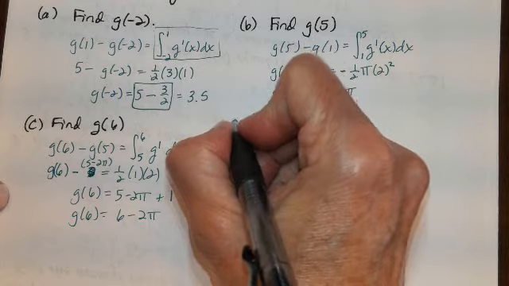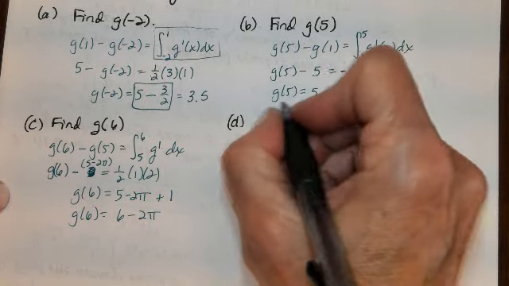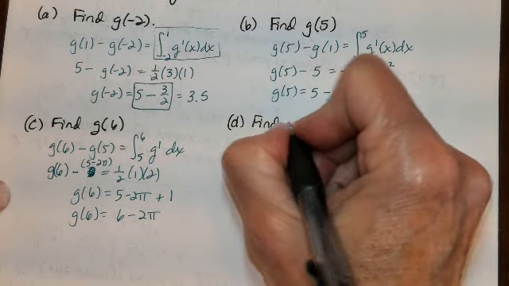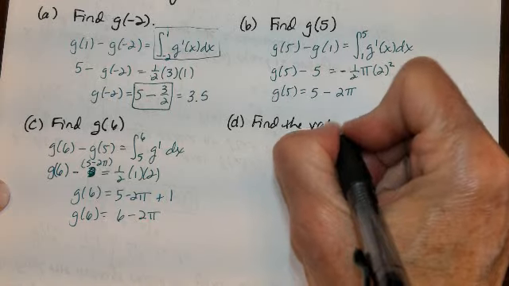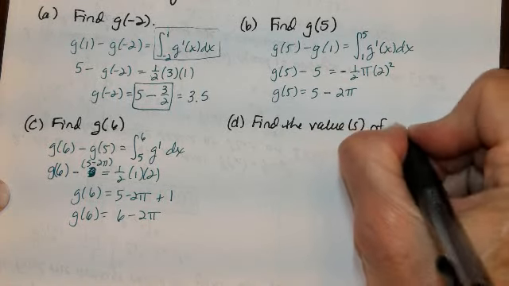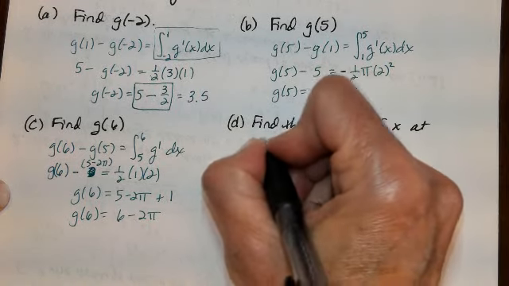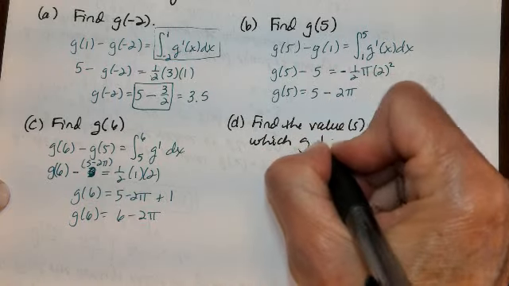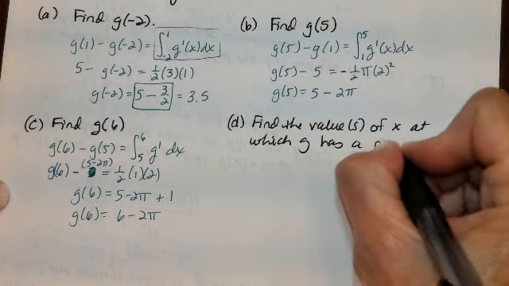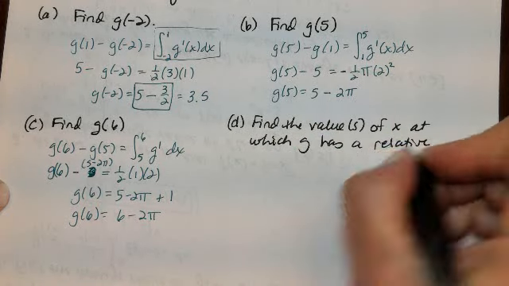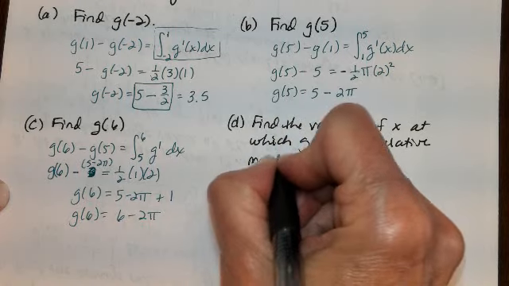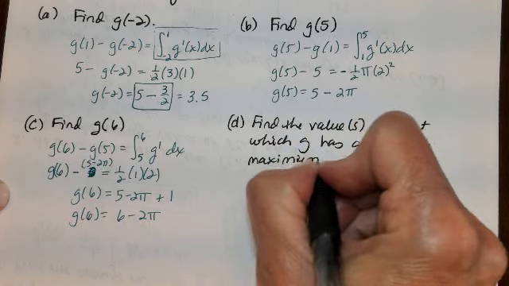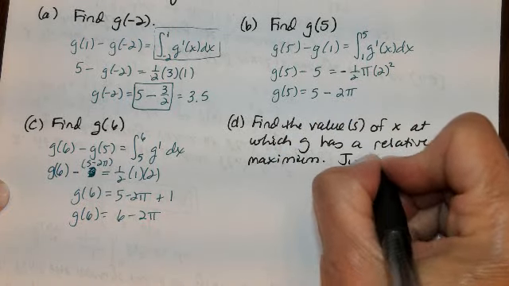All right, part D. Find the value or values of x at which g has a relative maximum. And we want to justify our answer.